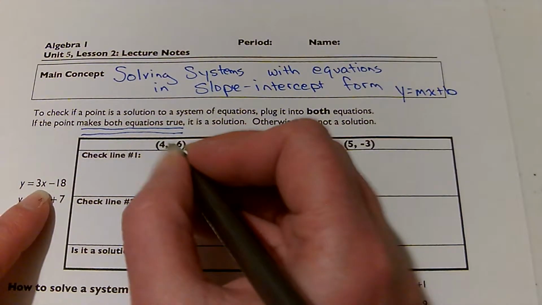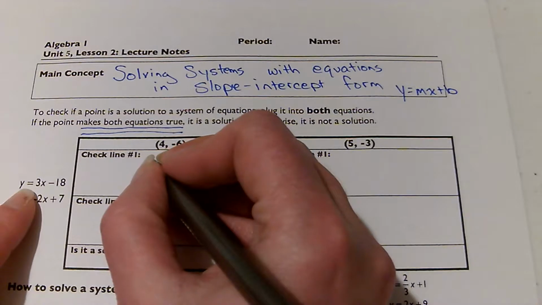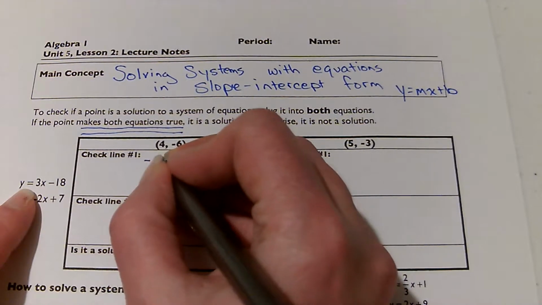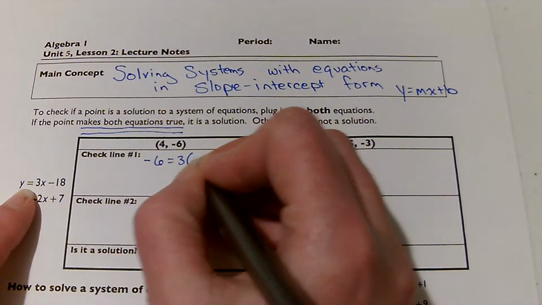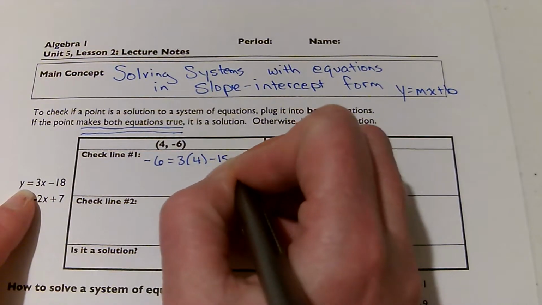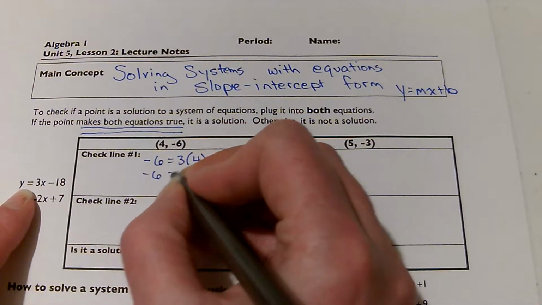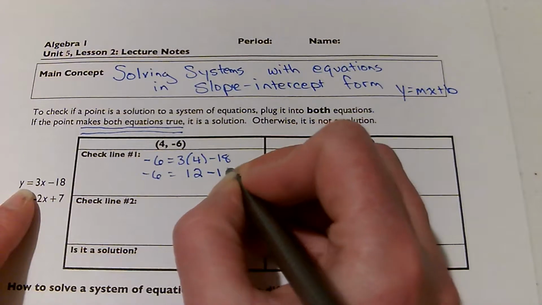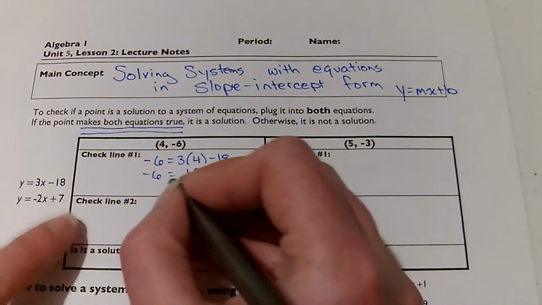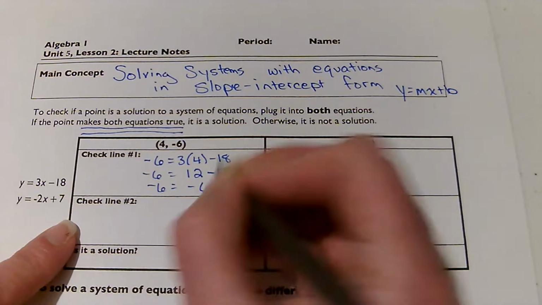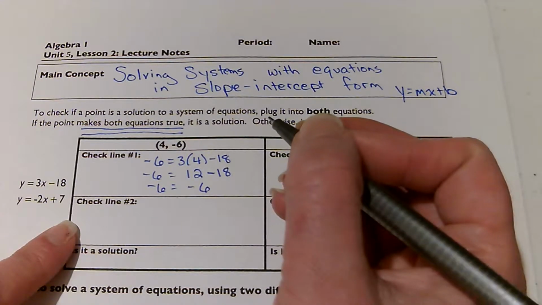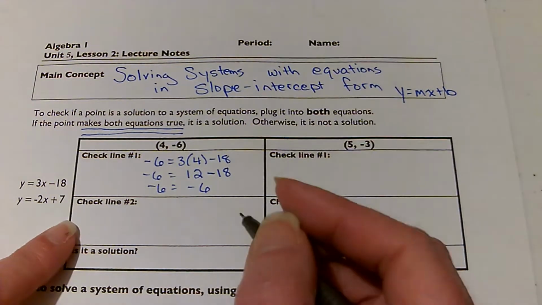So just like we did in the warm-up, I'm going to plug in the x and the y. So negative 6 equals 3 times 4 minus 18. 3 times 4 is 12. And 12 minus 18 is negative 6. So it did work in the first one, but we have to check both.